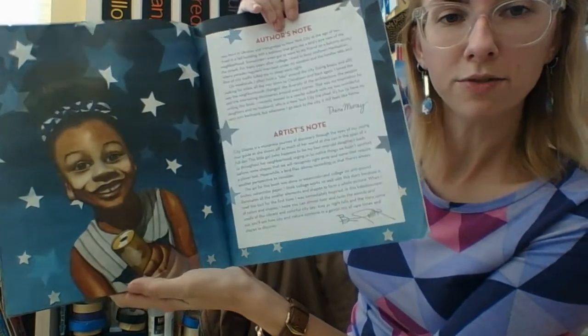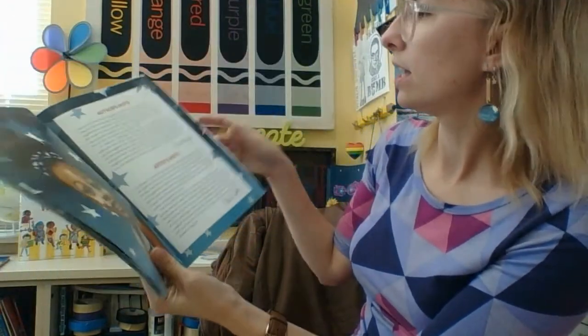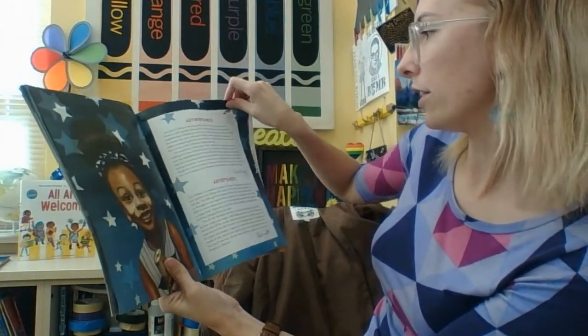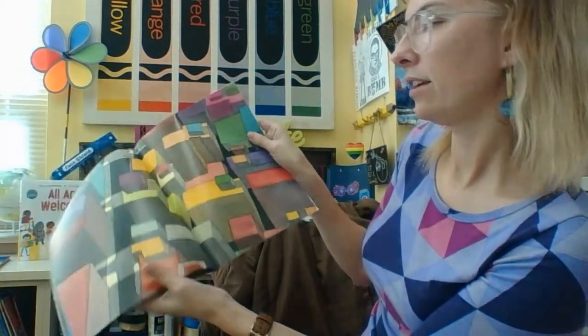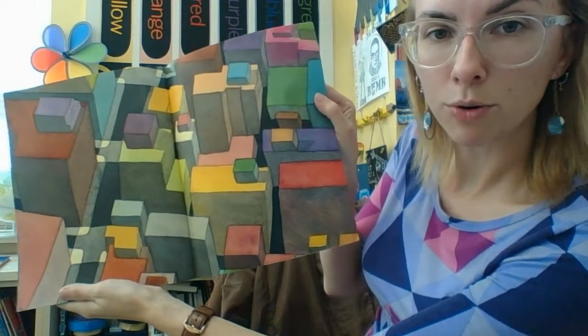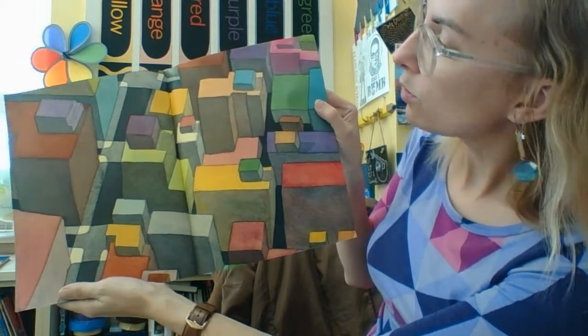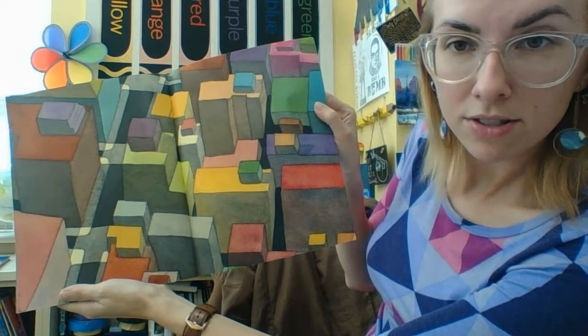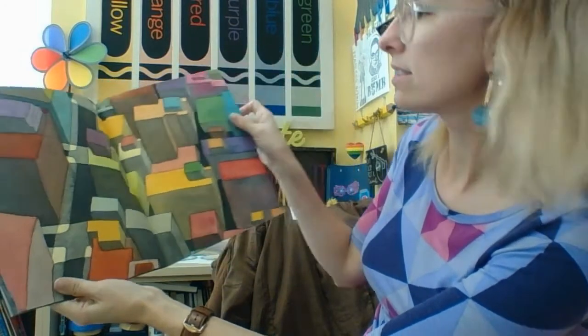There's the little girl from all the pages of the book. This just has notes from the author. There's more. It's like a bird's eye view of the city, so you see some squares and rectangles that form the buildings. The end.